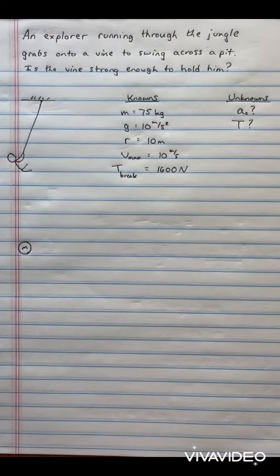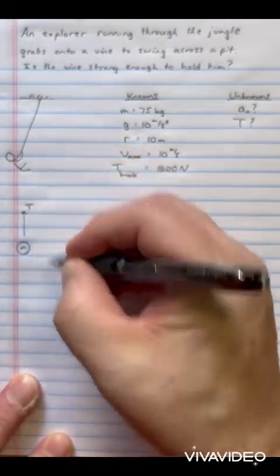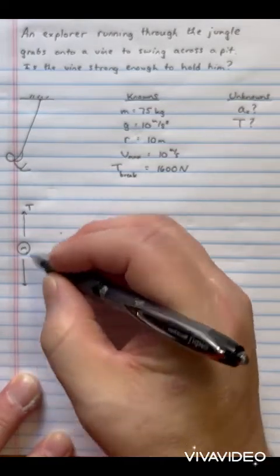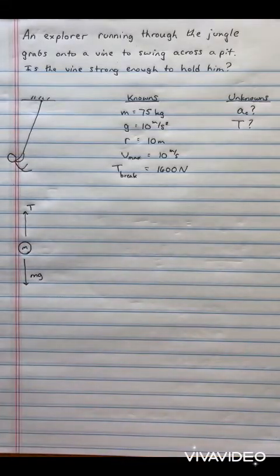So, if we want to reach a maximum amount of force exerted on the vine, we want the explorer to be at that point straight down, at the bottom of his swing, which means tension, in this case, will be pointing straight up, and as always, the force of gravity, mg, will be pointing straight downwards, like that. And that's it for our forces in this particular picture. We're going to assume that other forces, like friction and air drag, will be either non-existent or negligible, as we like to say. And so we can simply assume that these are the only two forces that make a difference for our problem.